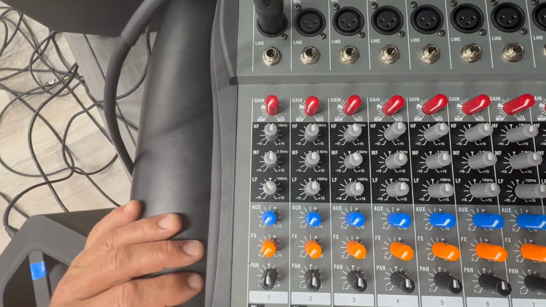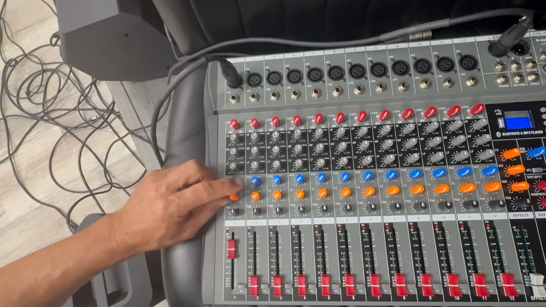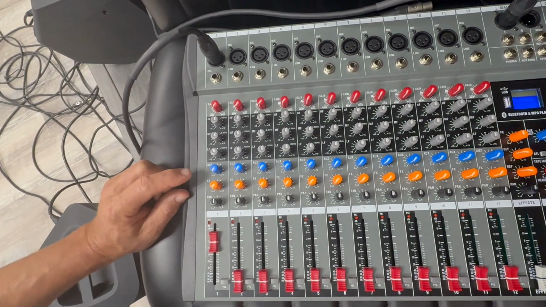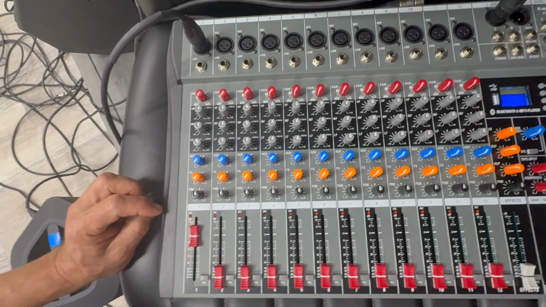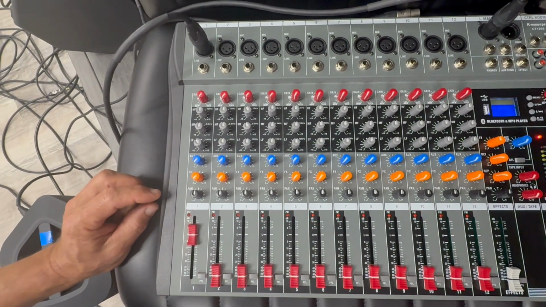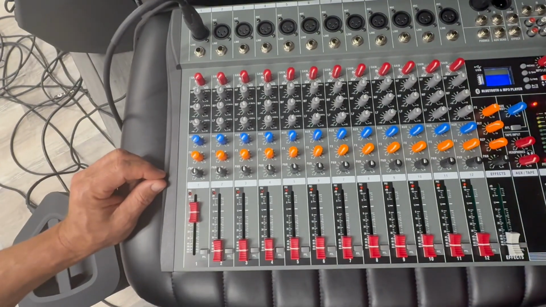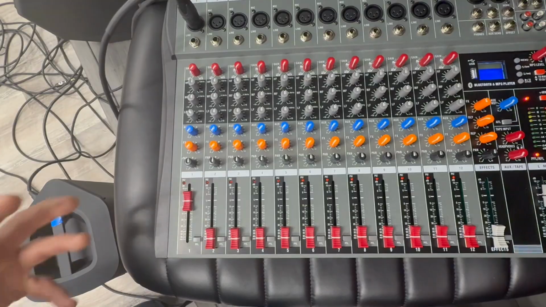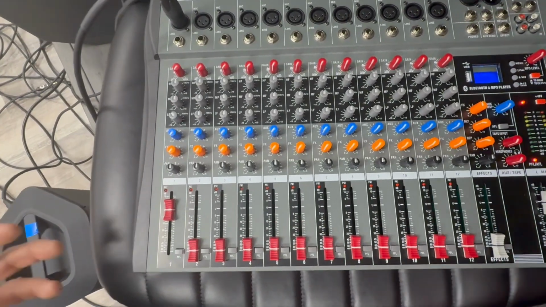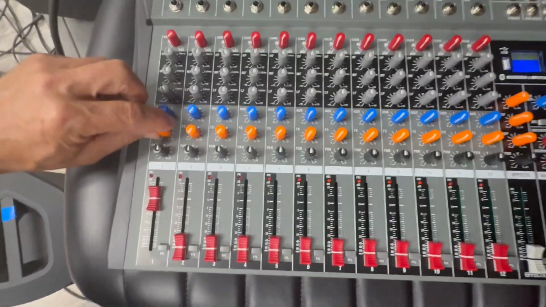Now, on each channel, you have the option for effects, or in this case, delay. Delay is basically echo. It's used to make the vocals sound a little fatter. It's used to kind of thicken up guitars or keyboards or other instruments. So we're going to show you what that sounds like.